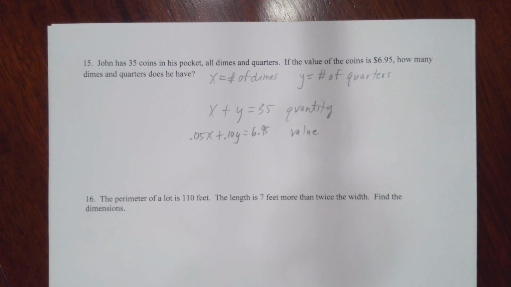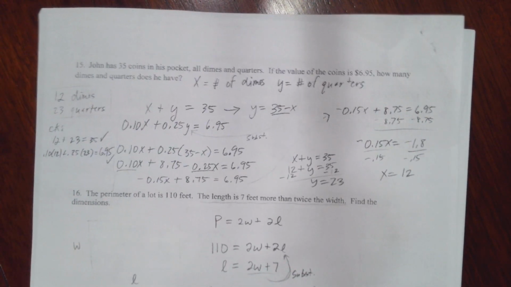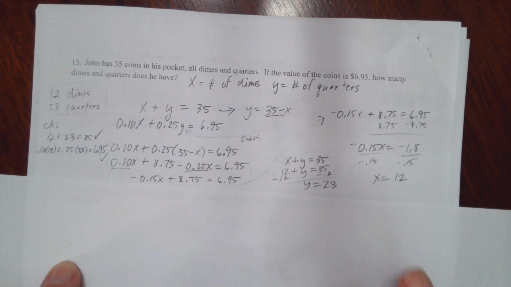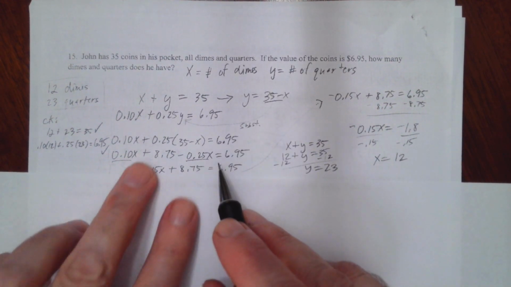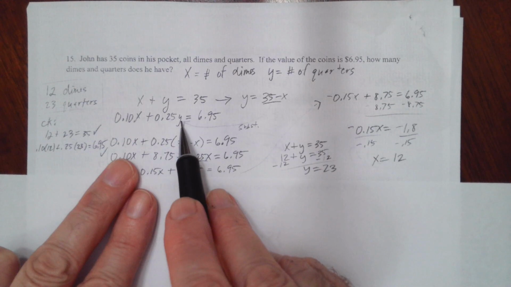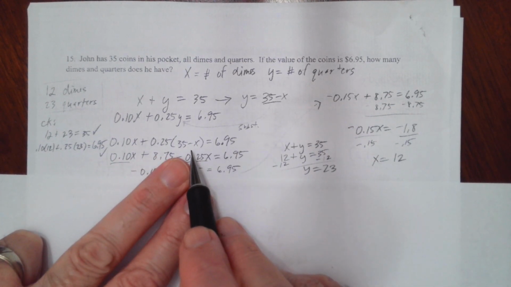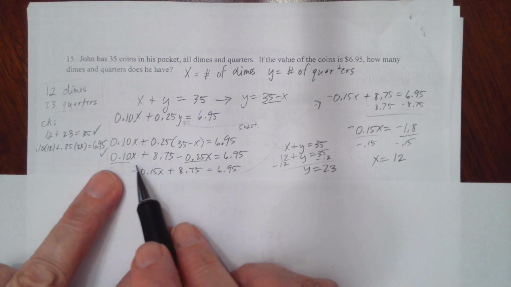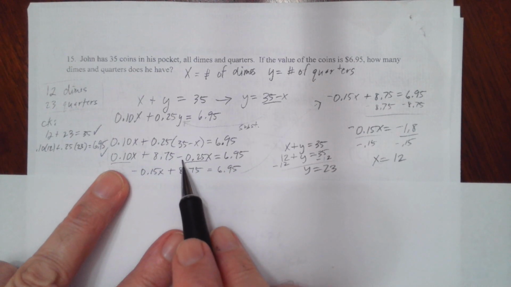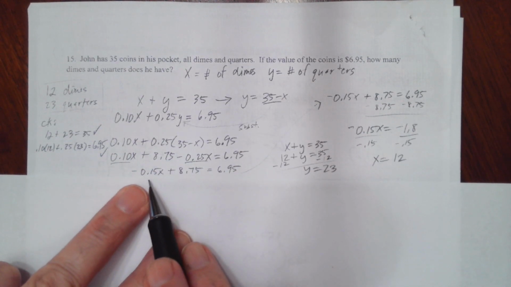Now, just to save time here, because the most important thing with these is that you can set them up, I'll go ahead and put the solution up here. Notice what I did is I solved the first equation for Y, and I replaced Y in the second equation with 35 minus X. You had to distribute, and that's what I did first. Then I added my X terms. A negative 0.25 and a positive 0.10 is negative 0.15.